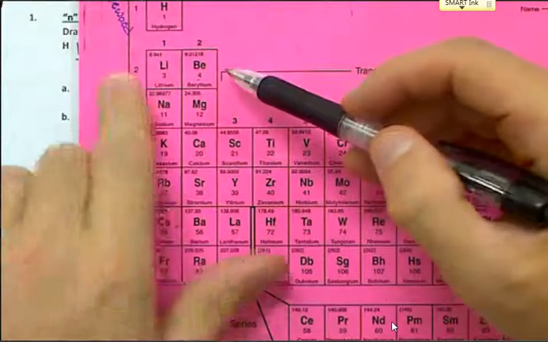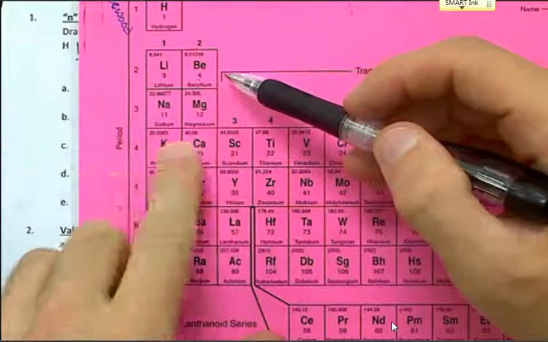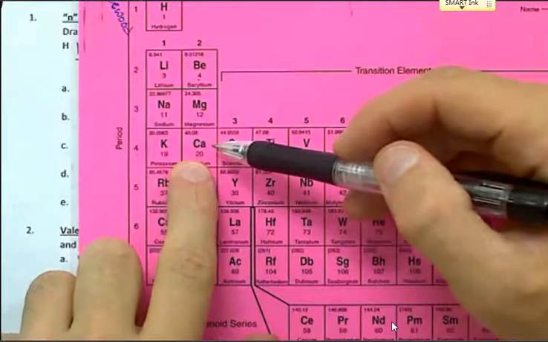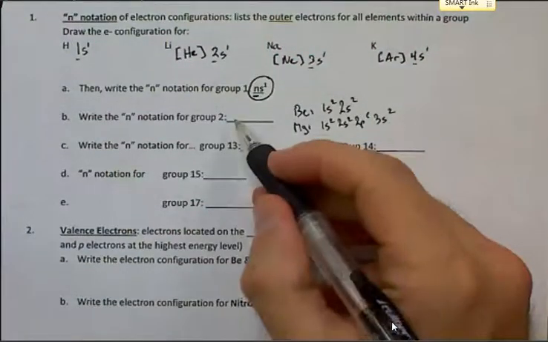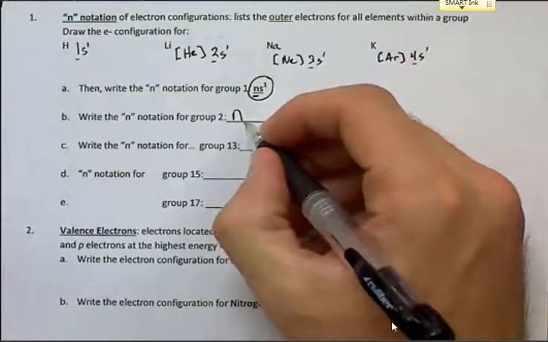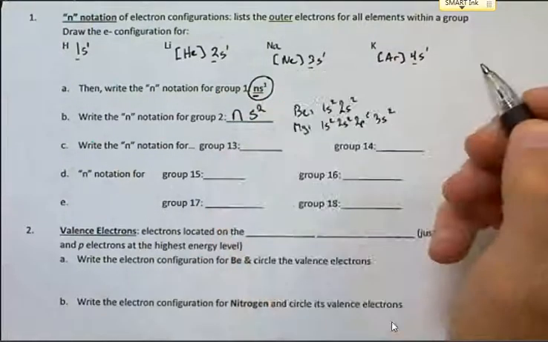For any given period, for any given energy level, this is going to end in s2 at that energy level. So n notation for group 2 would just be ns2, n for any given energy level.